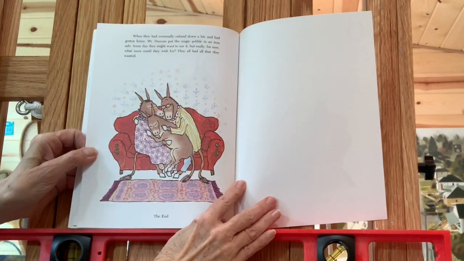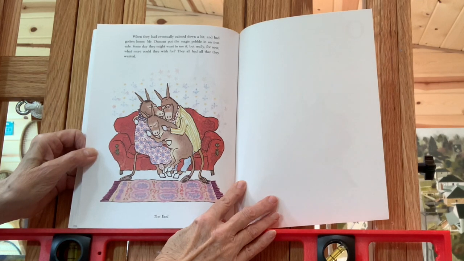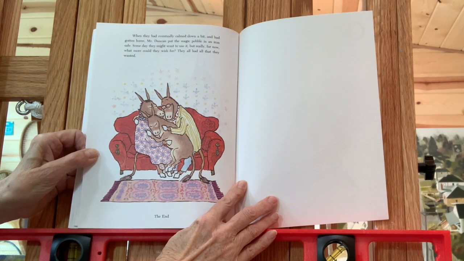When they had eventually calmed down a bit and had gotten home, Mr. Duncan put the magic pebble in an iron safe. Someday they may want to use it, but really for now, what more could they wish for? They had all that they wanted. The end.